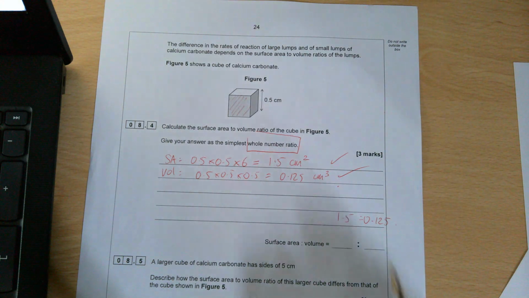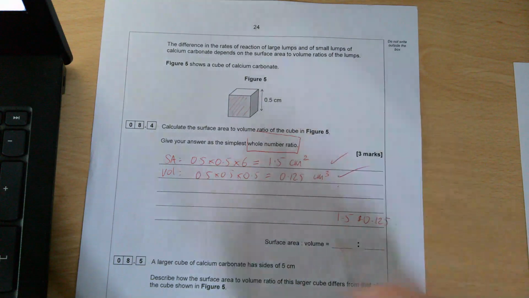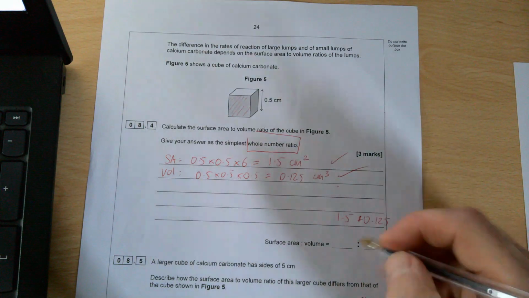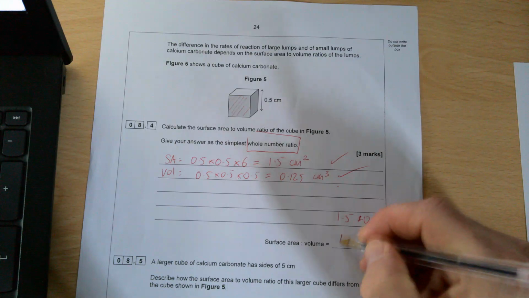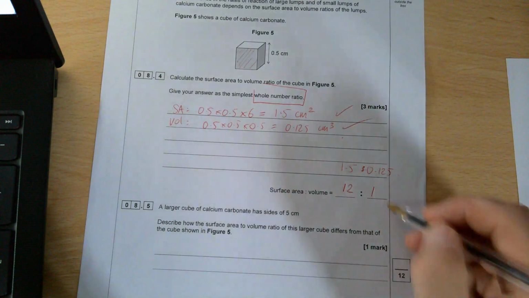The easiest way to do that is do the big number divided by the little number, or divide them both by the smallest one. So if you divide 1.5 by 0.125, you find that it's 12 to 1. So if I divide them both by the smallest, you get 12 to 1. So that was the answer for 3 marks.